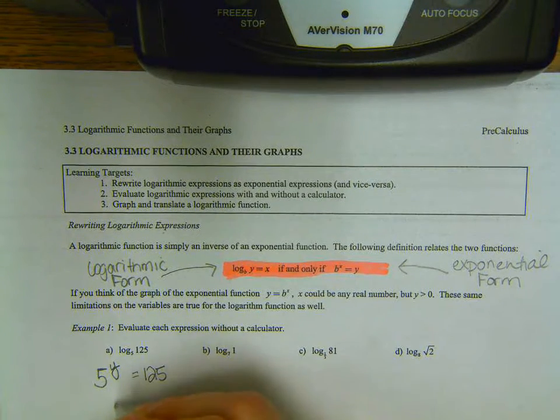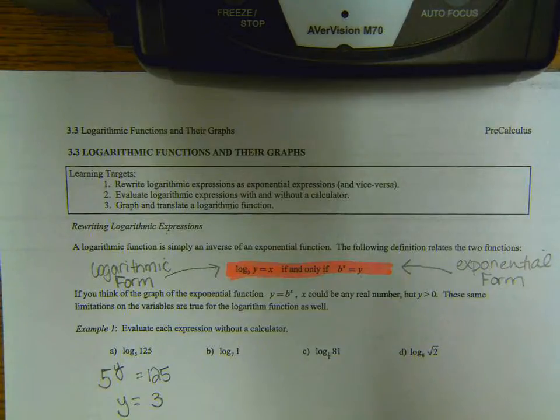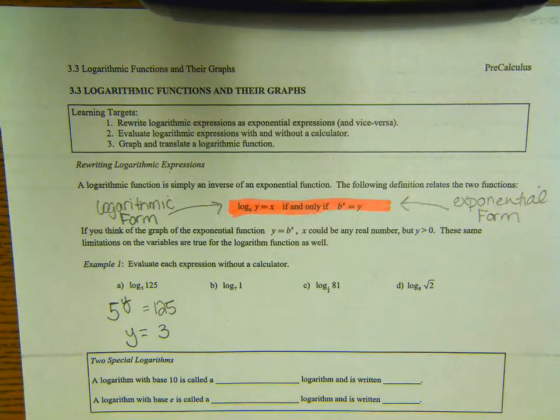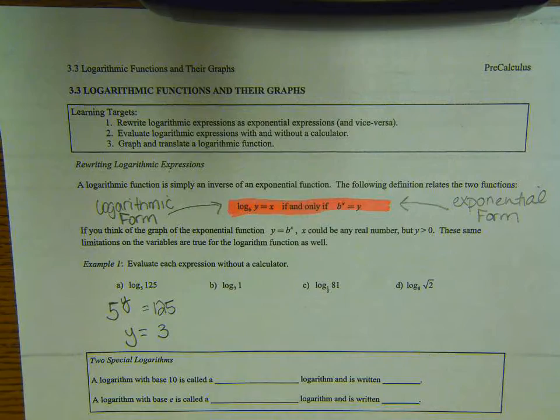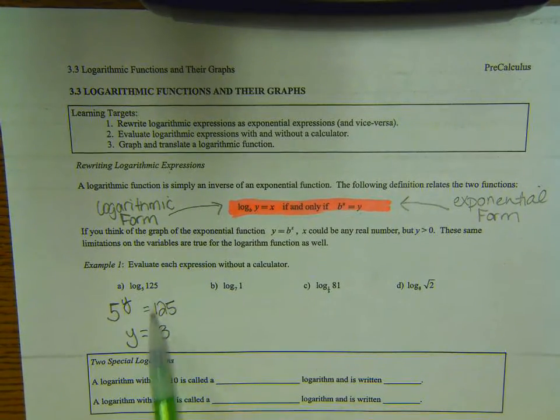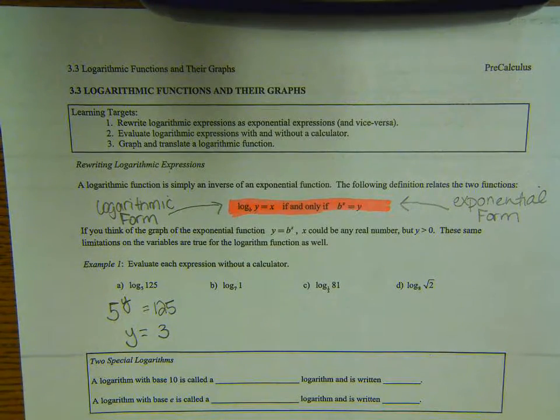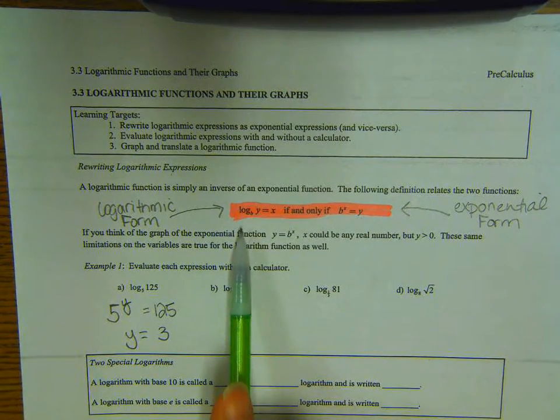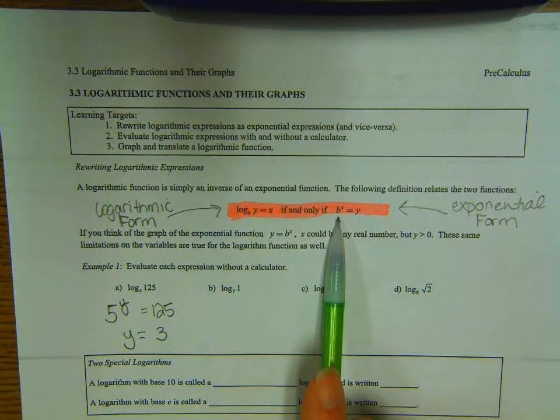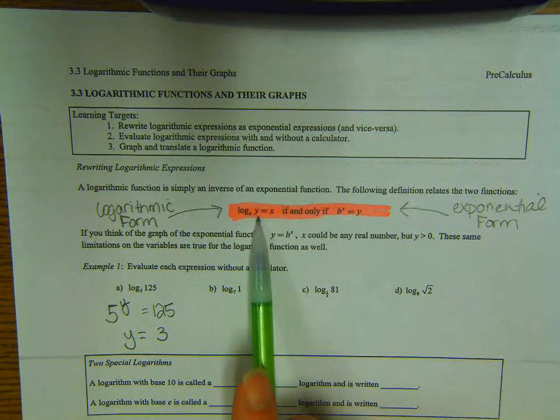So now, hopefully as we go, I'm going to keep asking you, what power of 5? But this is really what it means in exponential form. Okay, so if the base, I'm rewriting these in exponential form. The base becomes the base here. This number is 125. Where does it show up? Where does y show up in exponential form? On the other side of the equal sign. So I put 125 there.